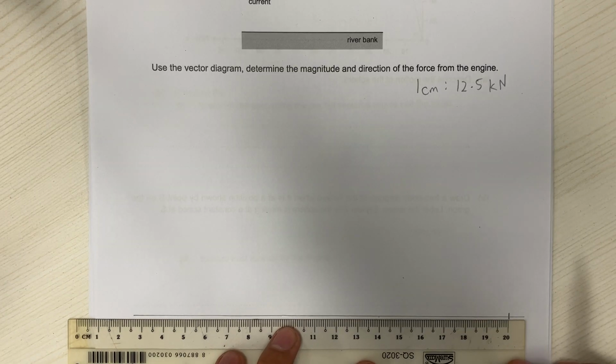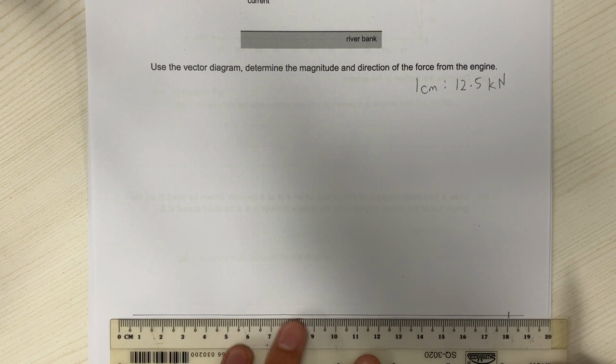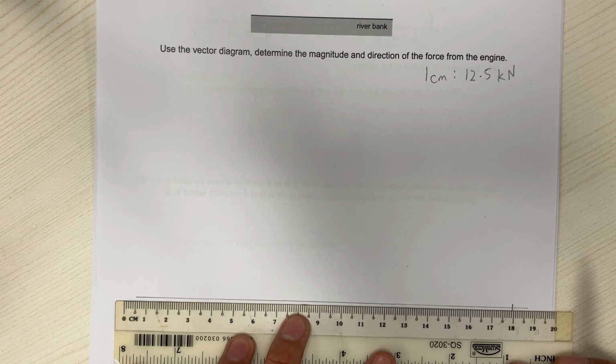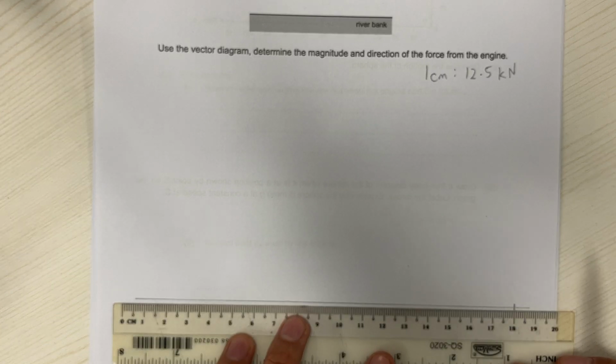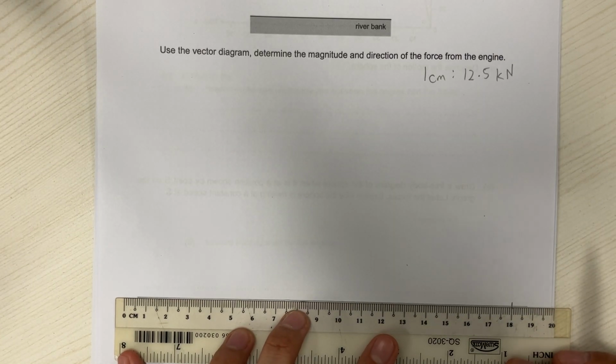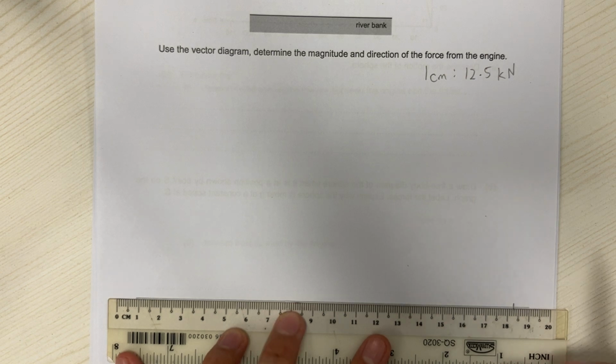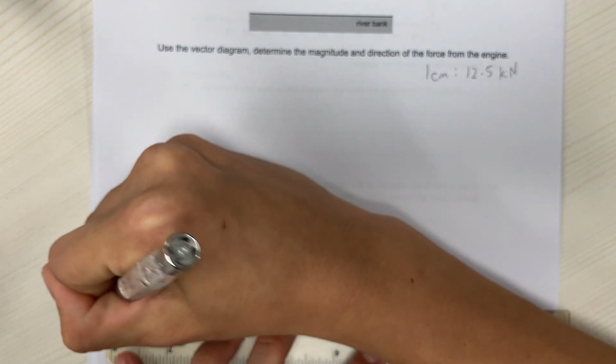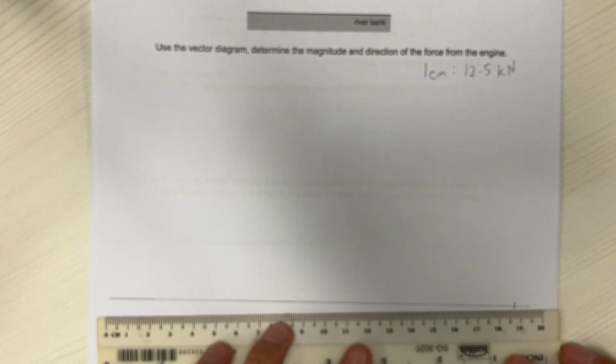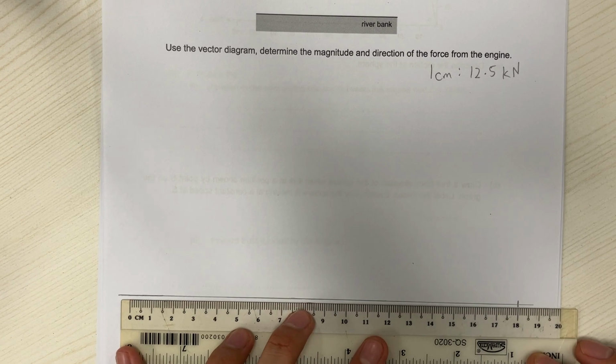So I need about 18 cm. I don't have it long enough still, so I'm going to extend my line a little bit more. There we go, and now 18 cm.